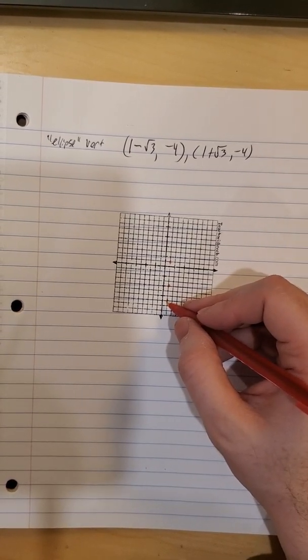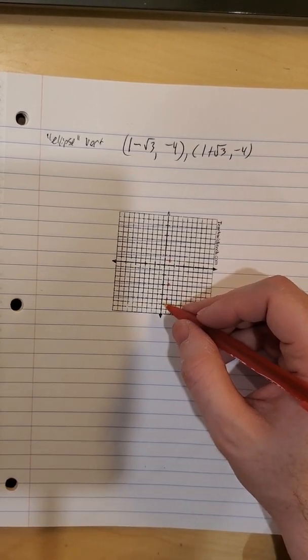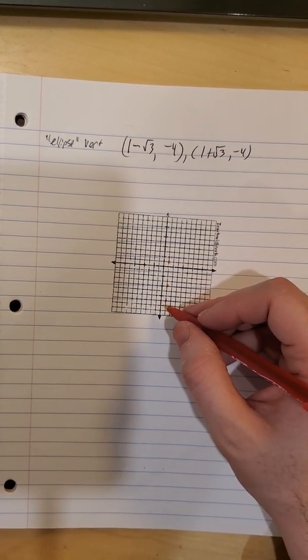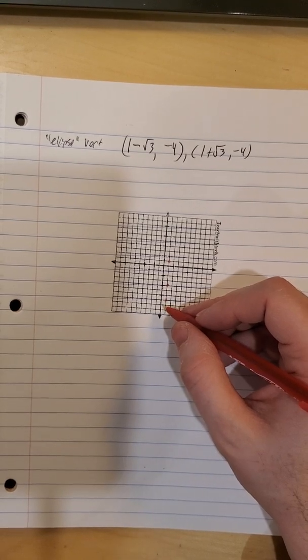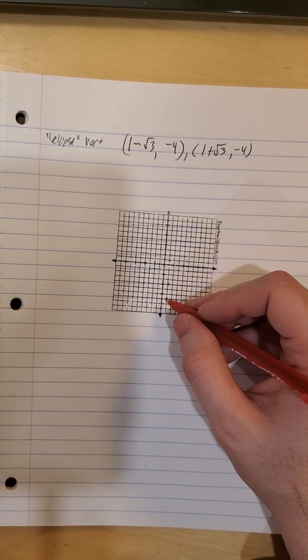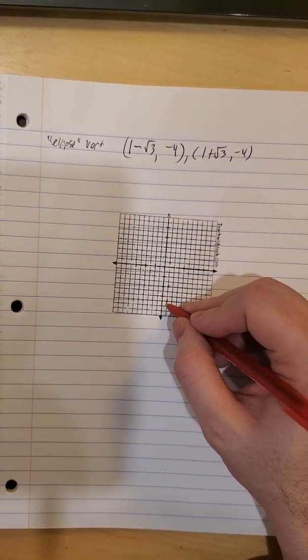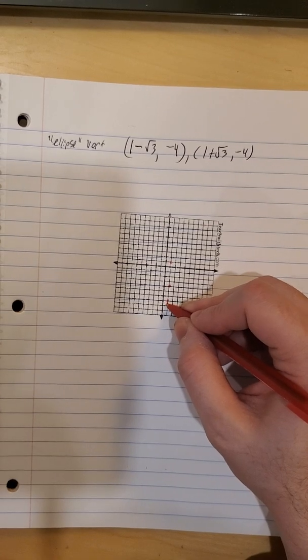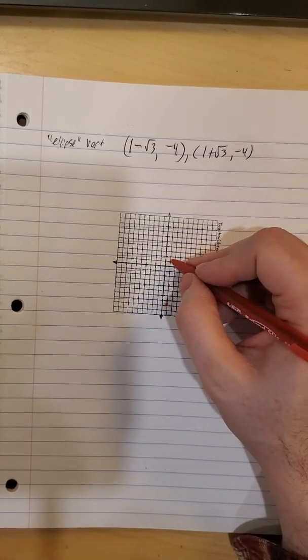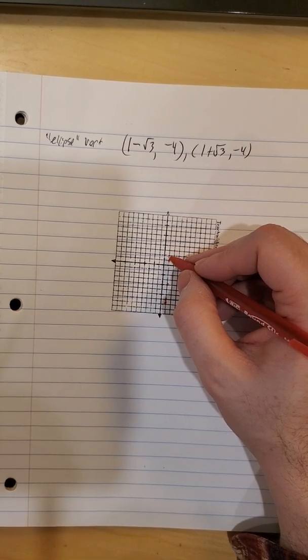Foci, negative 4 plus and minus 2 root 3. 2 root 3, recall, came from root 12, so it's 3 and change. So negative 4 minus 3 and change is negative 7 and change. So we're not quite to negative 8. So the foci are pretty close in on this guy. Same thing going up the same amount.